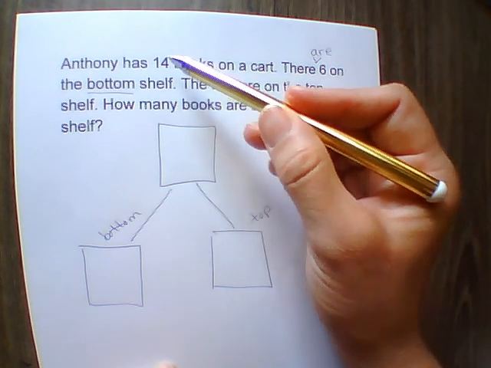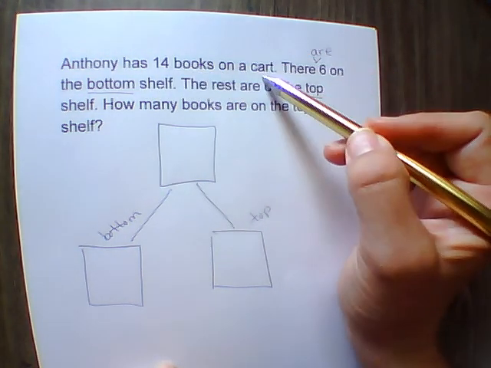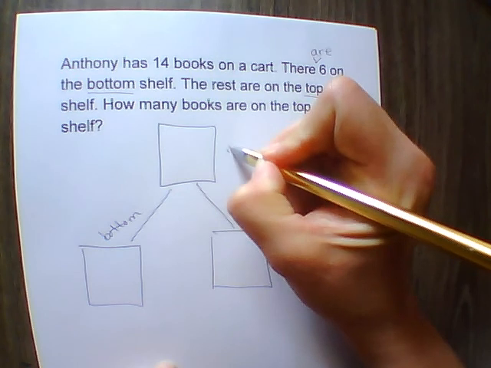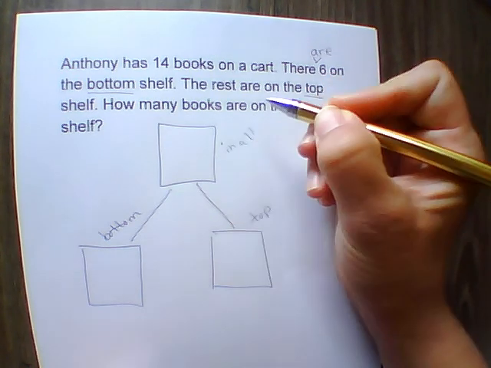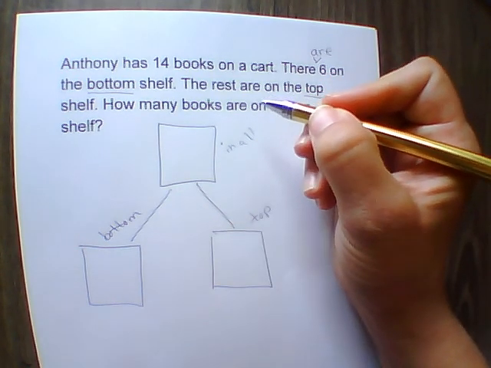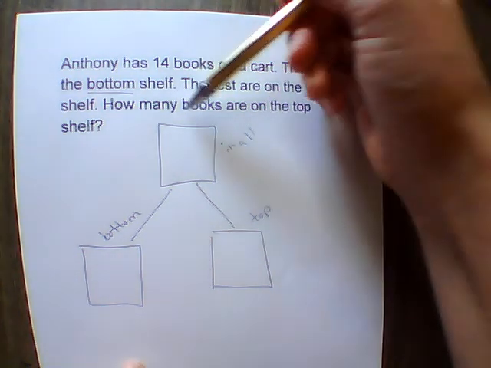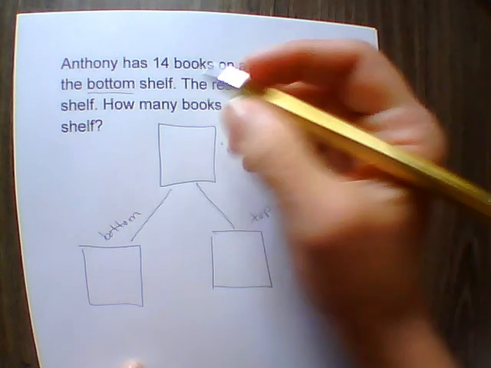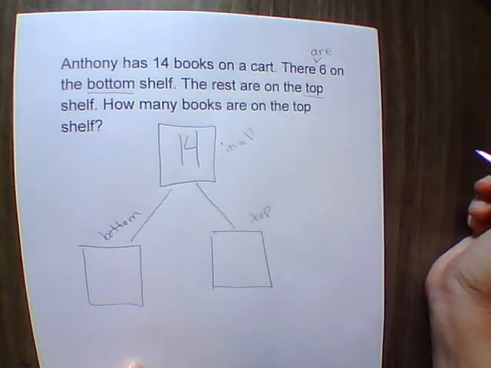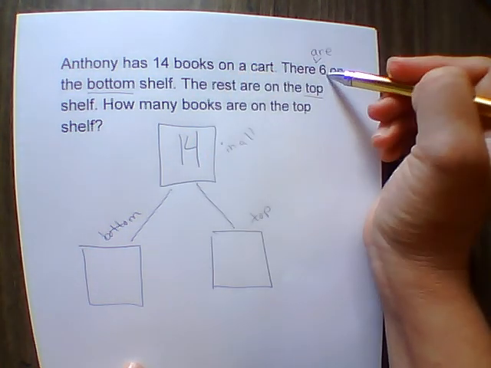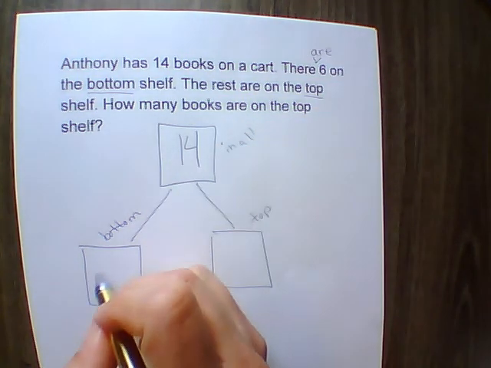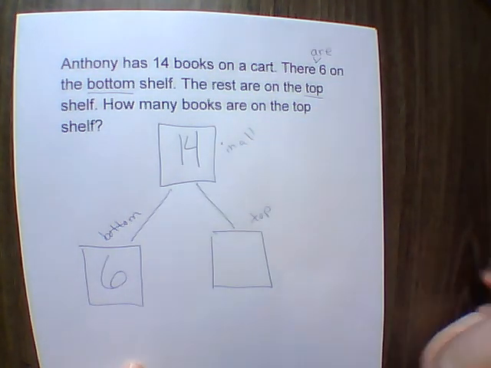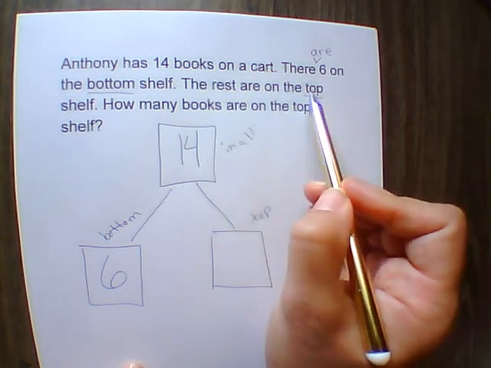Okay. So he starts off with the 14 books on the cart. So I'm going to say that's my in all because that's all my books on the cart. They're all on the cart. So while I go through again, I'm going to read and fill in our blanks. Anthony has 14 books on a cart. So that's all the books he has are on the cart. There's 14. There are 6 on the bottom shelf. So on the bottom, there's 6. The rest are on the top shelf.